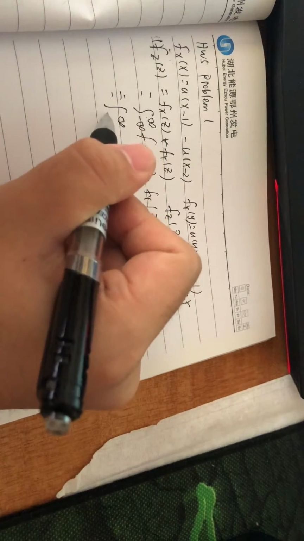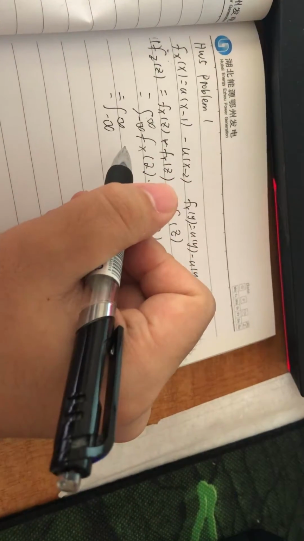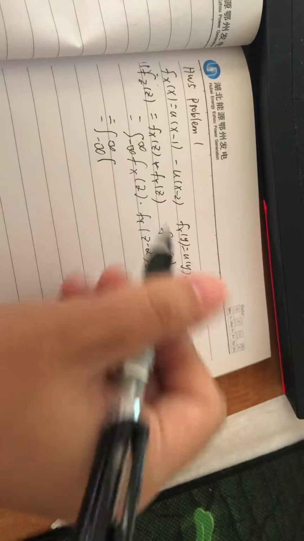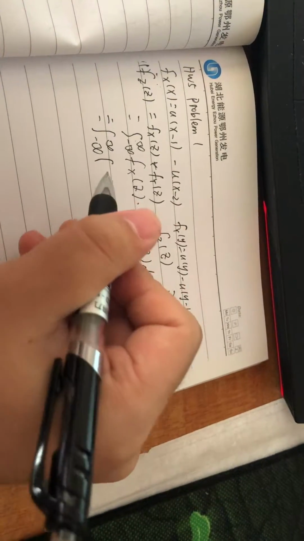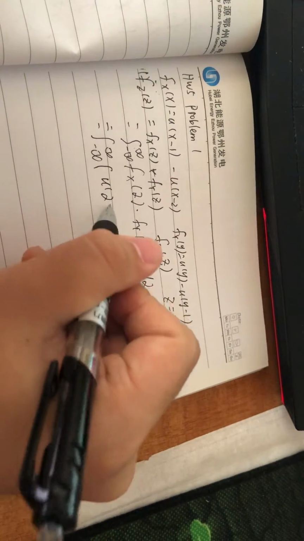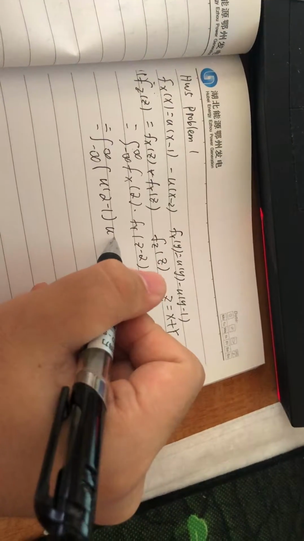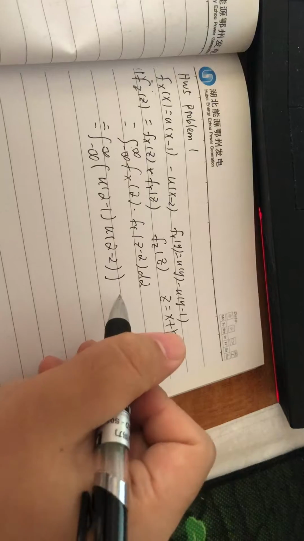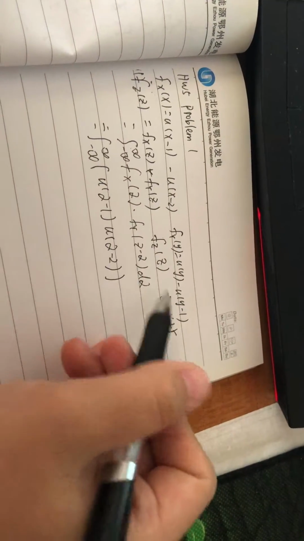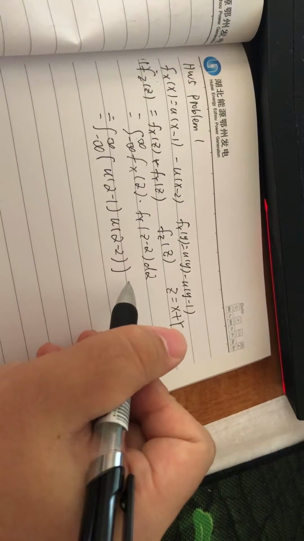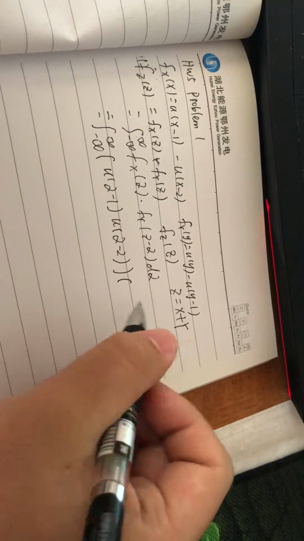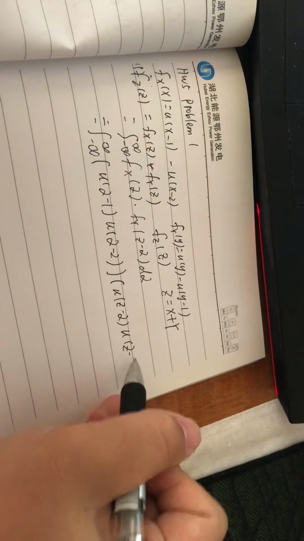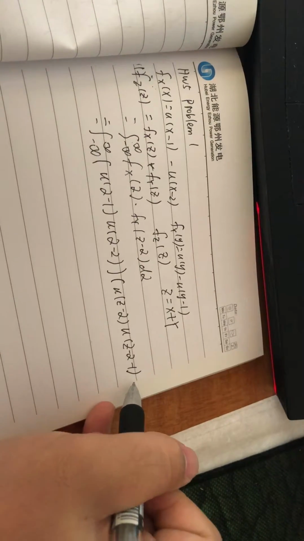So we have the integral from negative infinity to infinity, plugging alpha into fX, which equals u(alpha minus 1) minus u(alpha minus 2), times fY, plugging z minus alpha into fY, which gives u(z minus alpha) minus u(z minus alpha minus 1), d alpha.